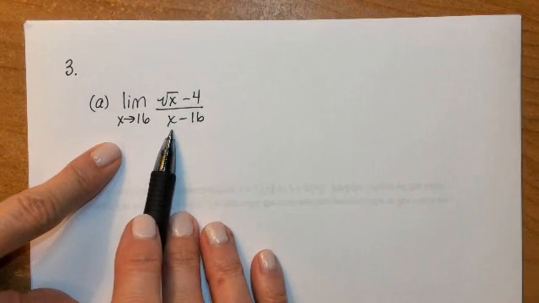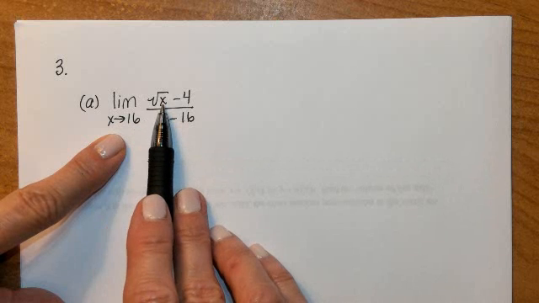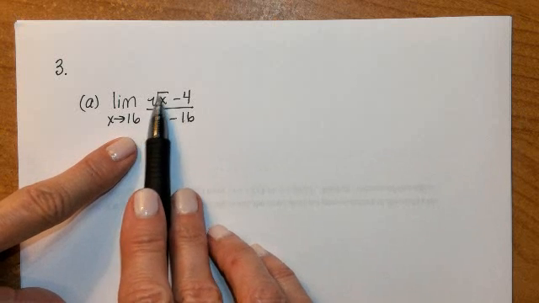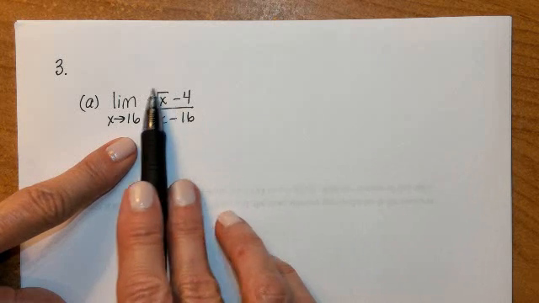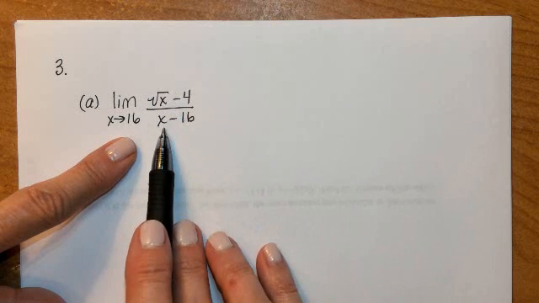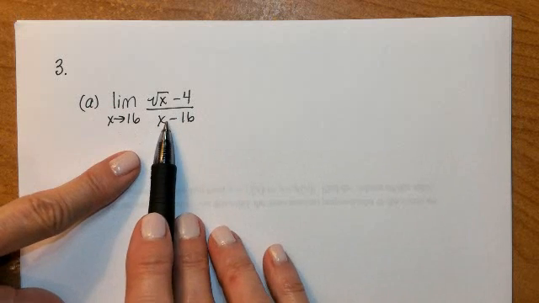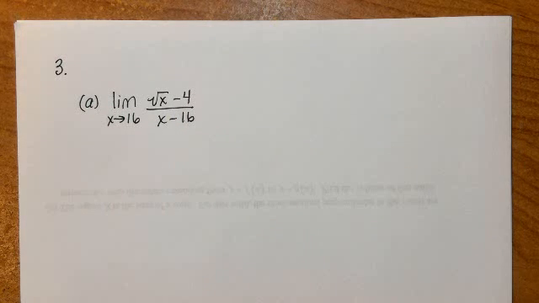What if we have this? So if I just try to substitute first, my numerator, the square root of 16 is 4. 4 minus 4 is 0. So I have a 0. The numerator is going to 0. The denominator is also going to 0. That's one of my indeterminate forms, 0 over 0. So I cannot just substitute. What else can I do? Well, I can't factor this either. So what else can we do if we have something like this?